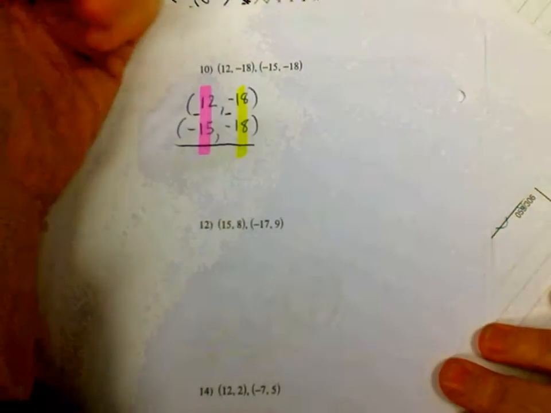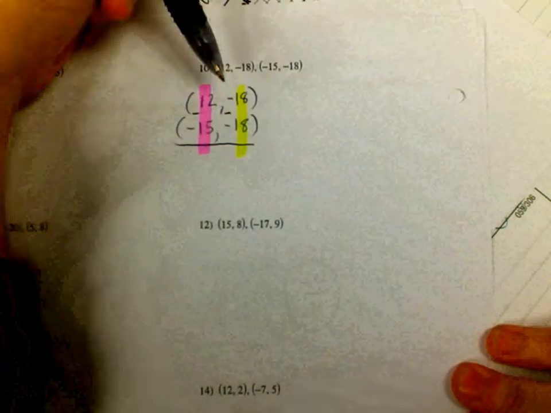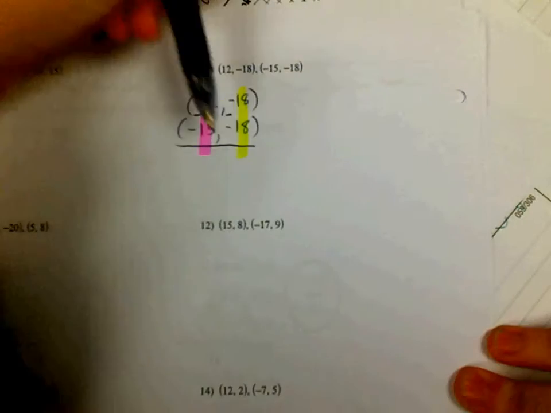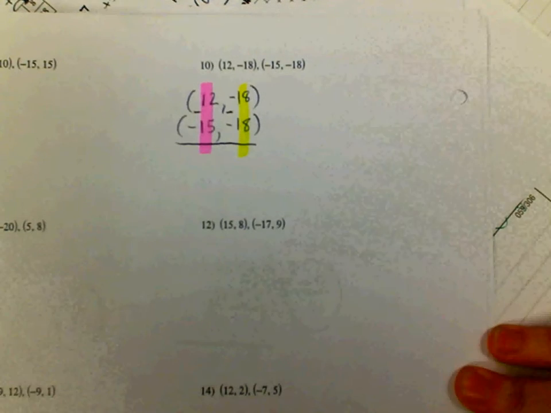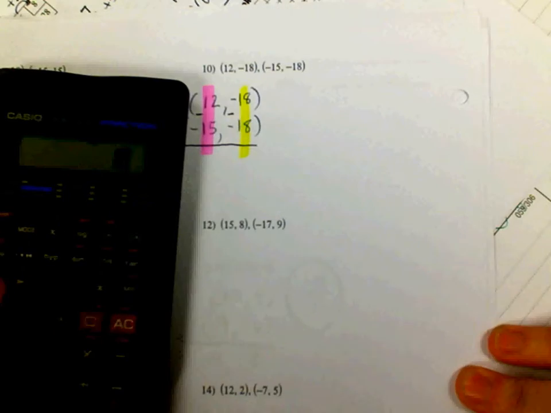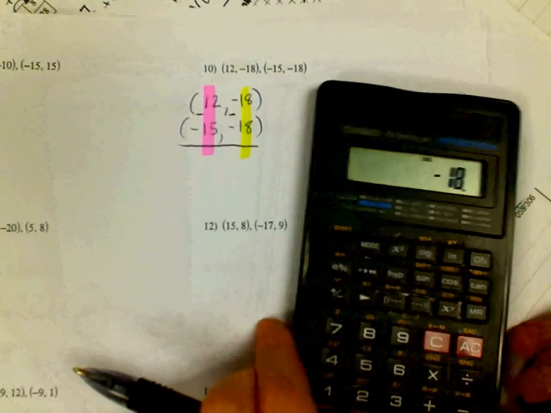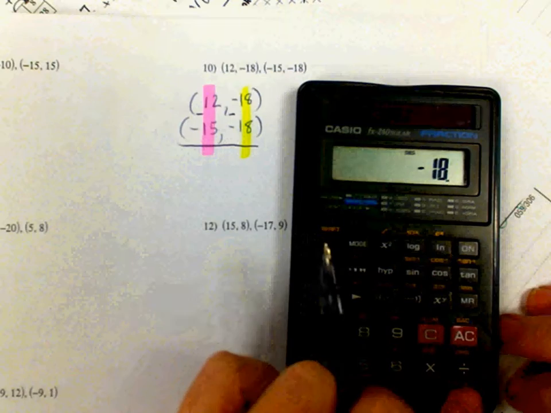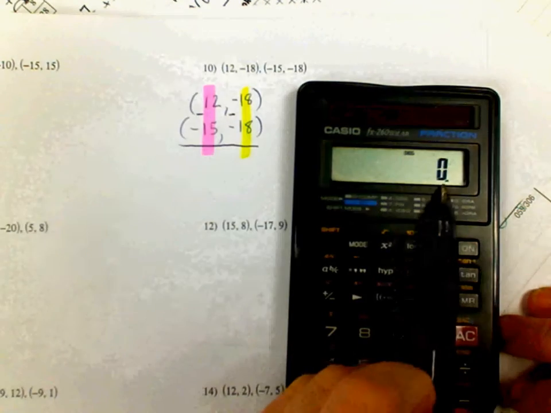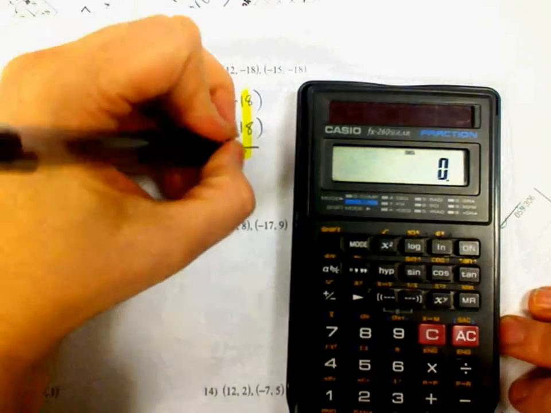Alright. When I subtract my y's, I have a negative 18 minus a negative 18. So you have to be very careful when you're putting this in the calculator. So you have a negative 18 minus another negative 18, and that comes together to give you 0.